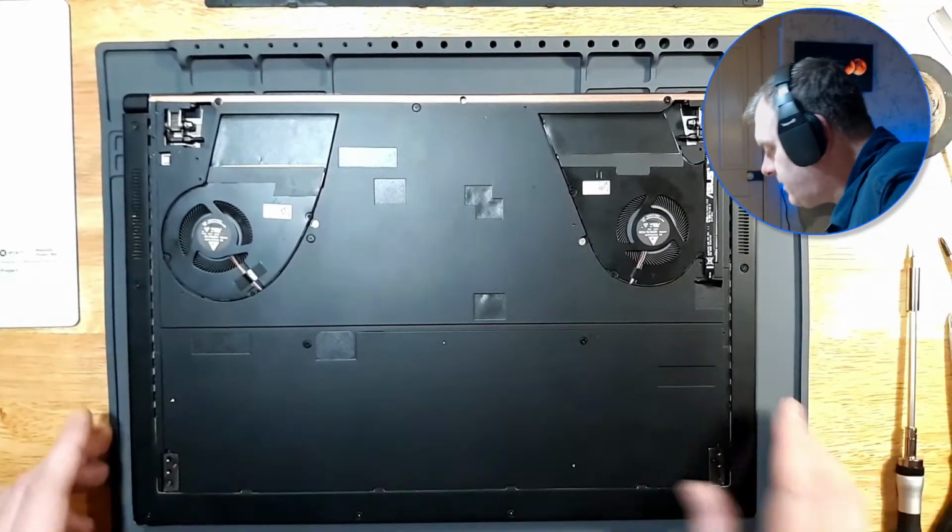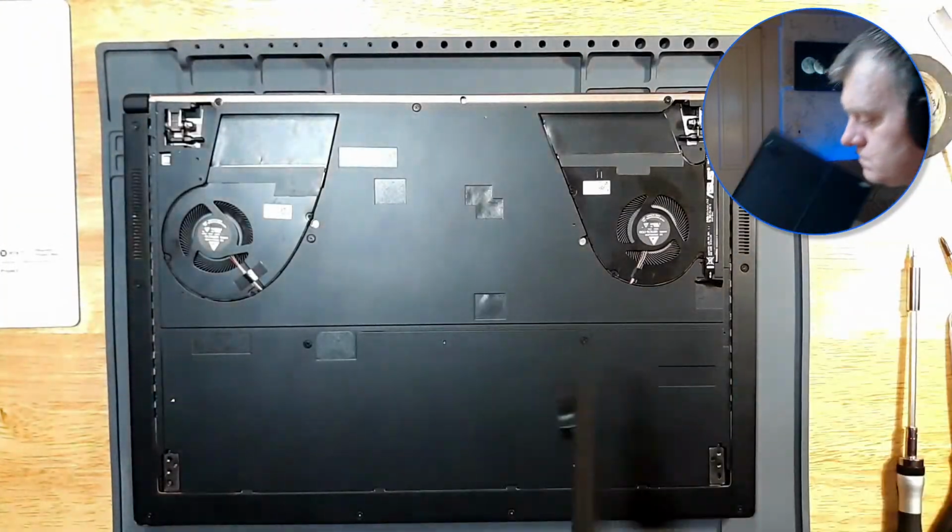Alright, I think it's time to put the cover back on.